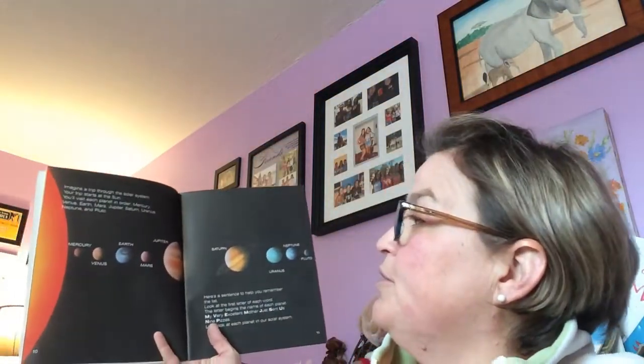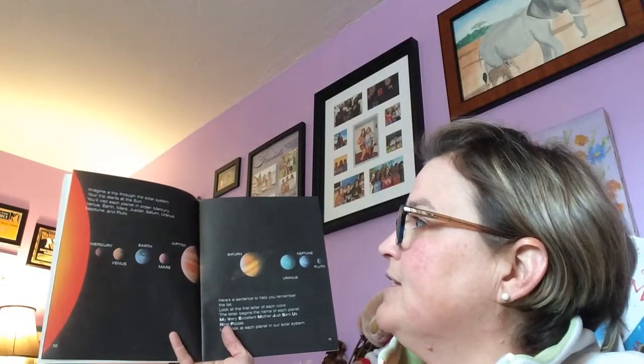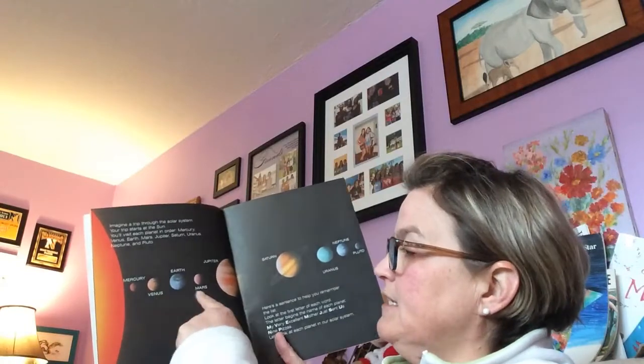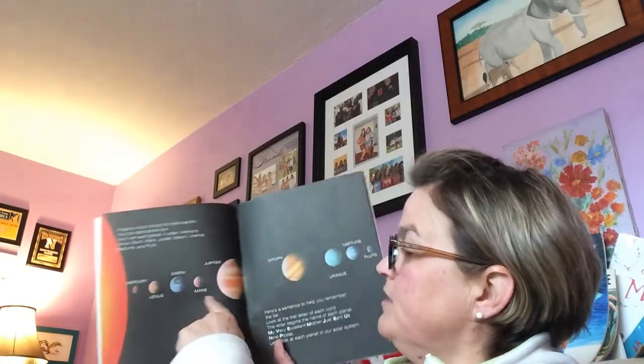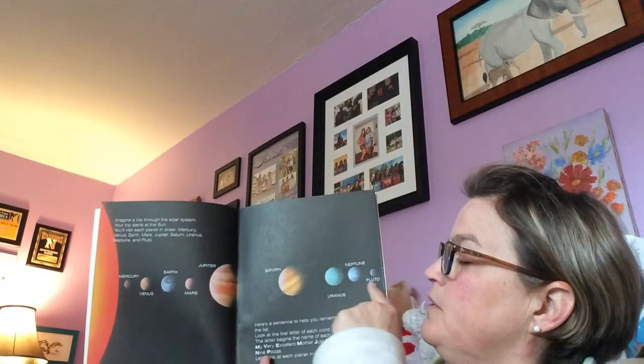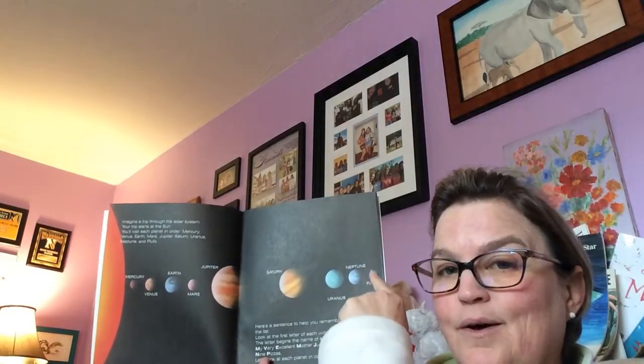Imagine a trip through the solar system. Your trip starts at the sun. You'll visit each planet in order. Mercury, Venus, Earth, Mars, Jupiter, Saturn, Uranus, Neptune, and there's little old Pluto.